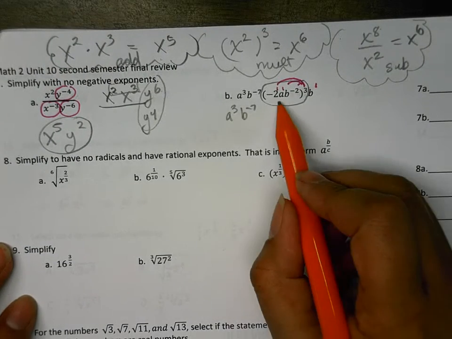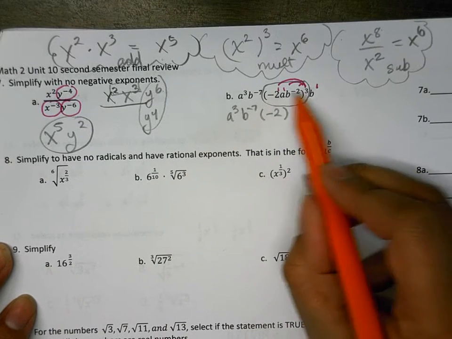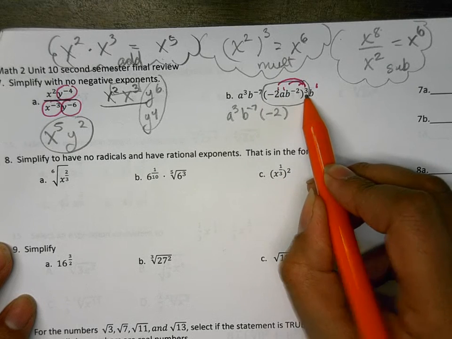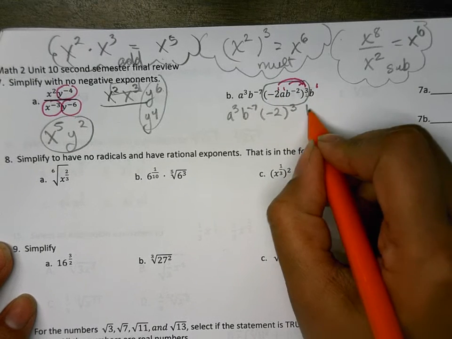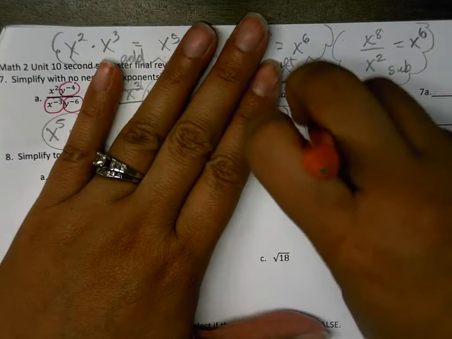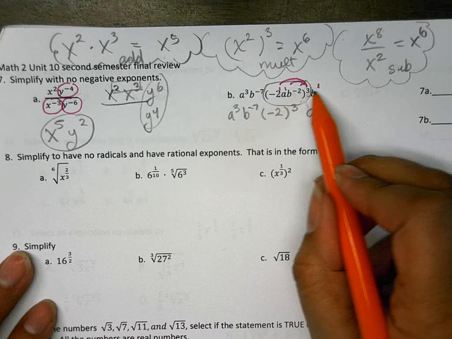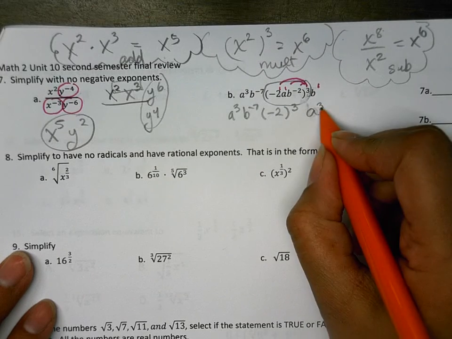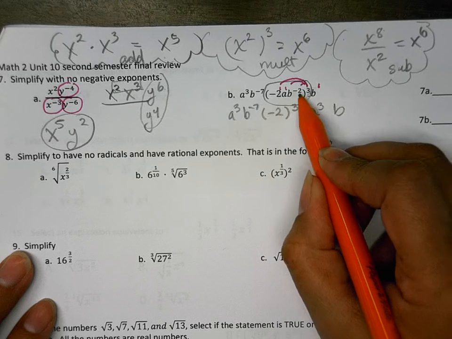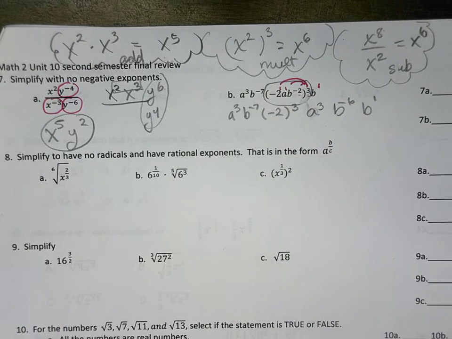Okay, and then here, don't forget when we do negatives, I put them in parentheses. There's a 3 right there. What's 1 times 3? So it's to the third power. A to what power when I multiply the powers with the powers? 3. And b to what power when I multiply that power with that power? And then b to the first is staying put.